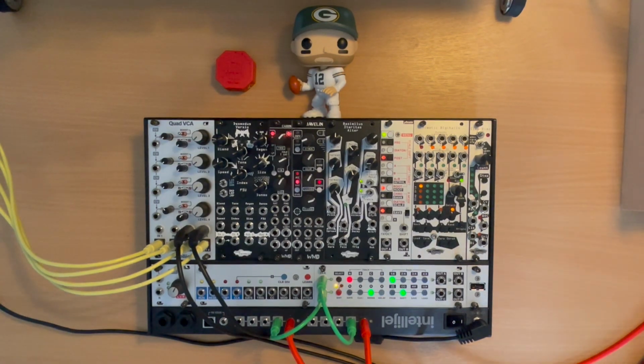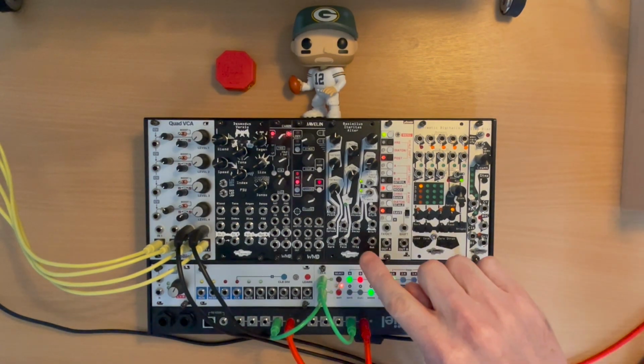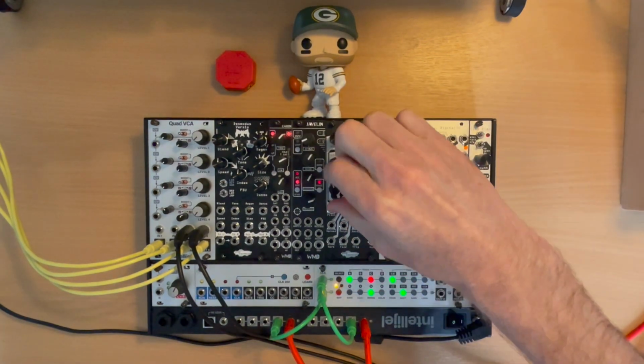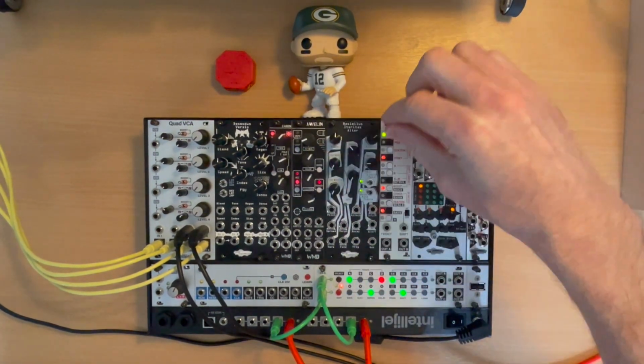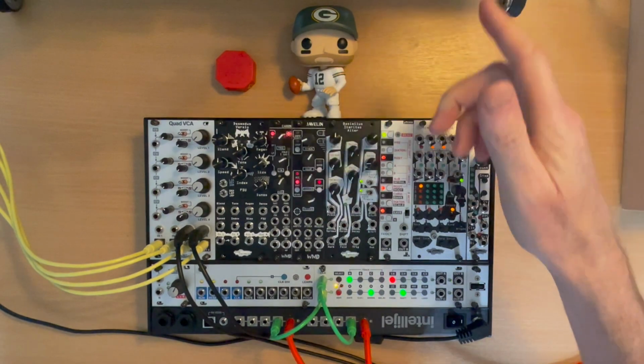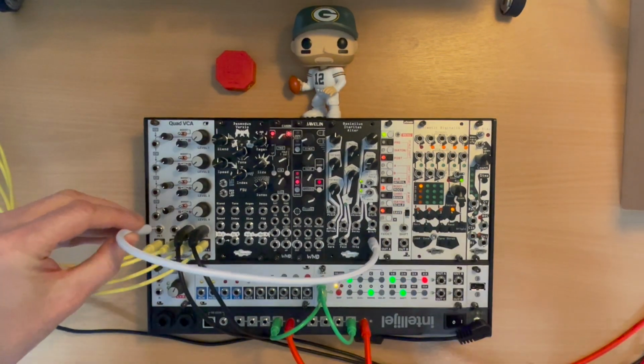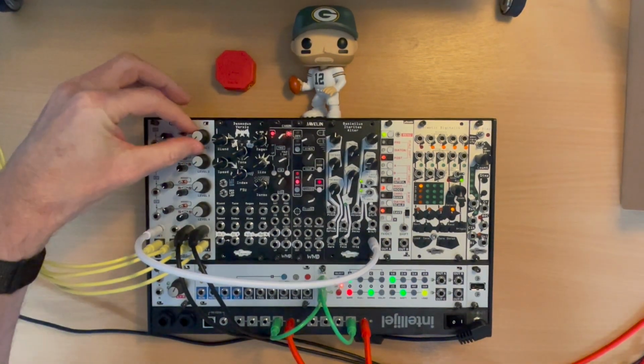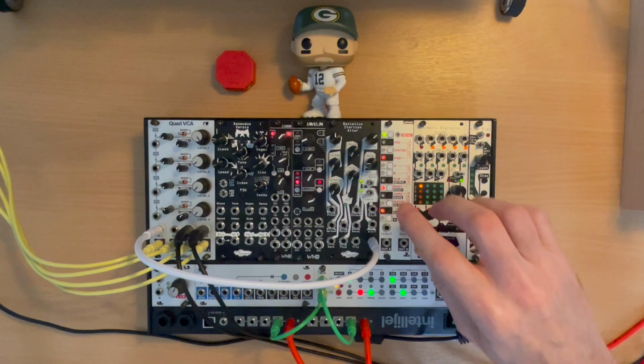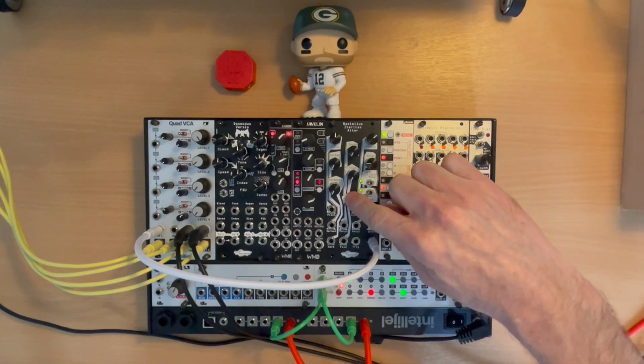So let's start with straight output from Basimilus. Let's just reset everything here. So we get a pretty standard sound out. Let's see what this sounds like. Just hit it, see what it sounds like.